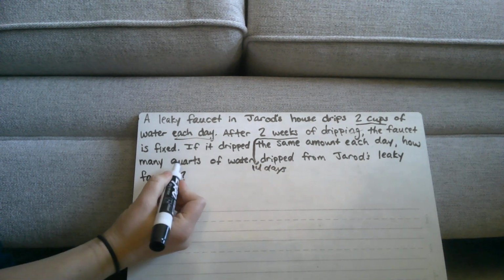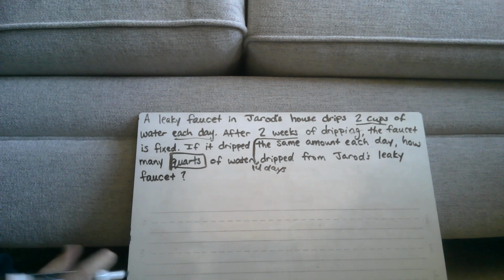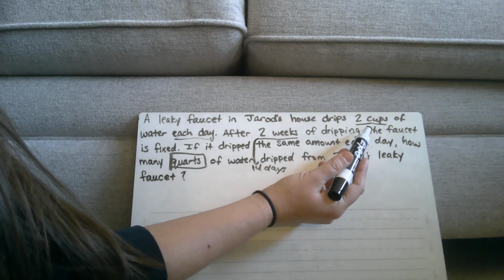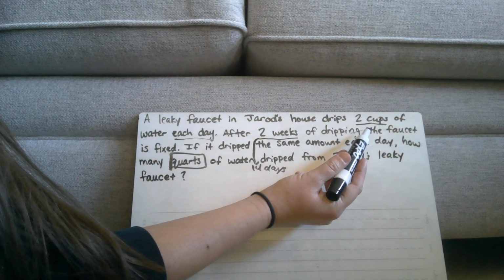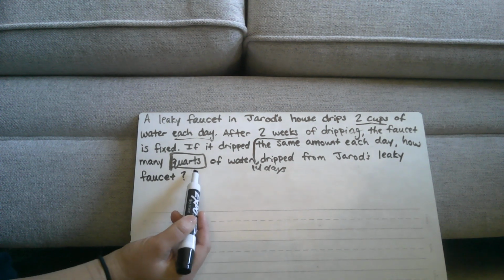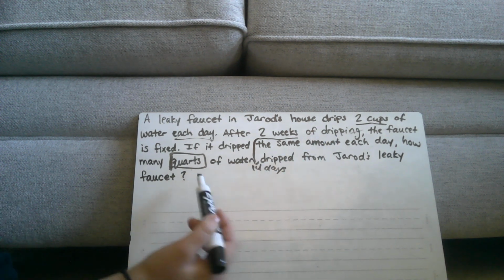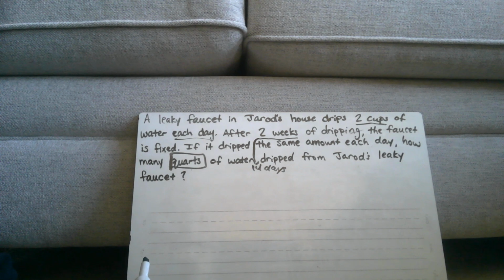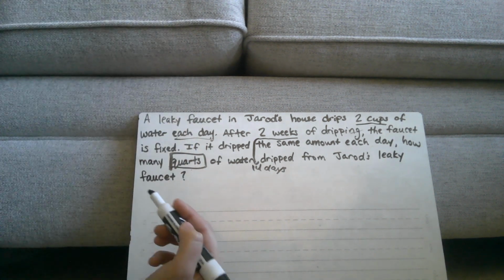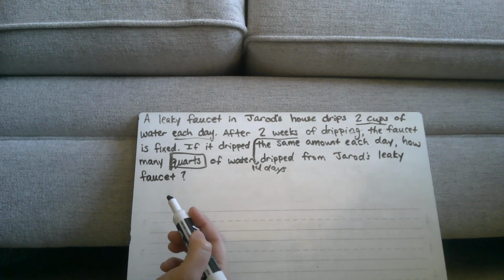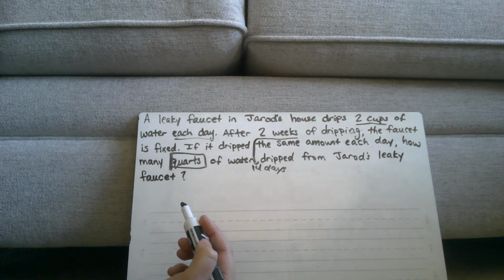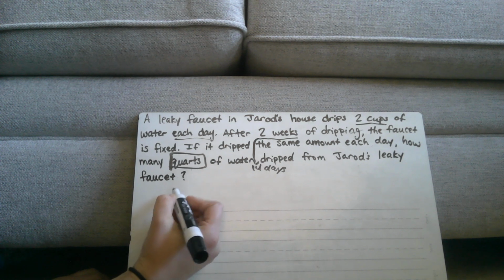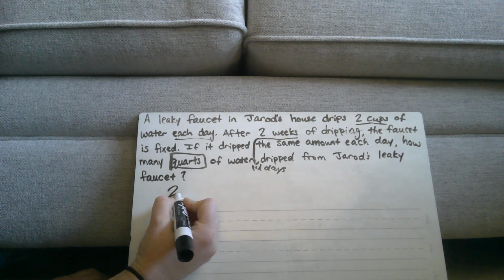And then it says how many quarts of water dripped from Jared's leaky faucet. Well, I remember that they gave me the amount in cups, and I need my answer to be in quarts. So at some point in my problem, I'm going to have to change from cups to quarts. So the first thing I need to do is figure out how much water in total dripped over the 2 weeks. So I know that it dripped 2 cups every day.